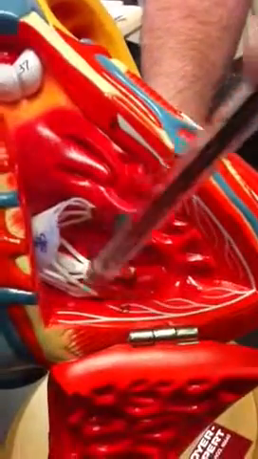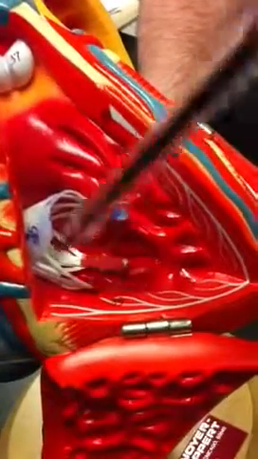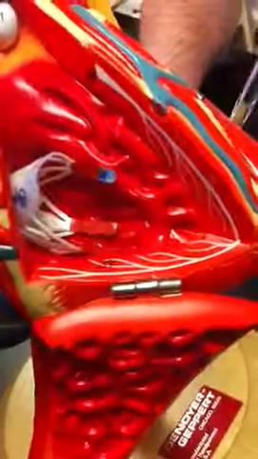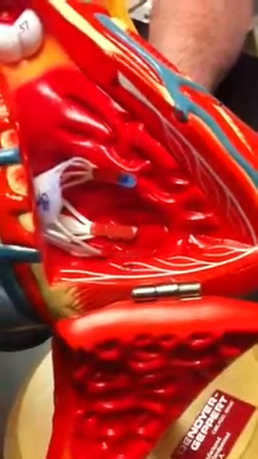So, one more time. It's the right AV valve, or tricuspid. It's the chordae tendineae. It's the papillary muscle. It's the trabeculae carneae, all these raised bundles.